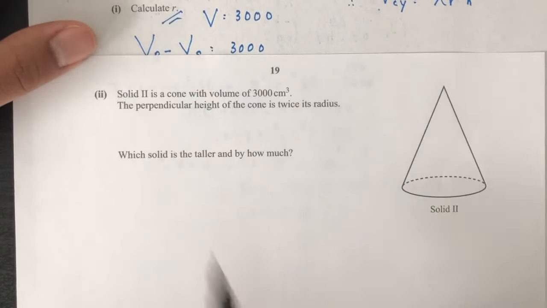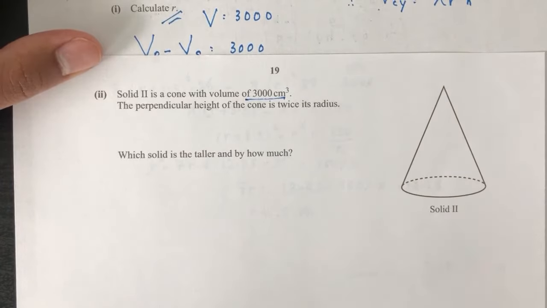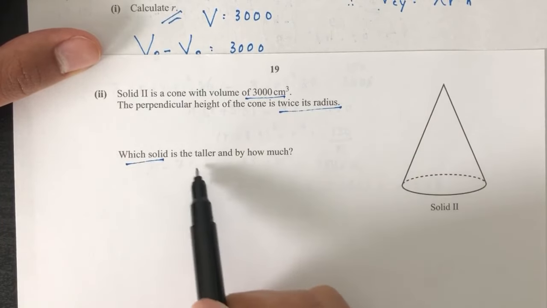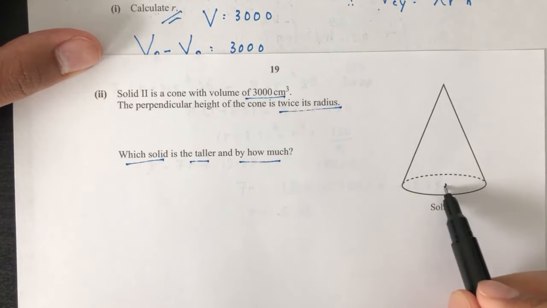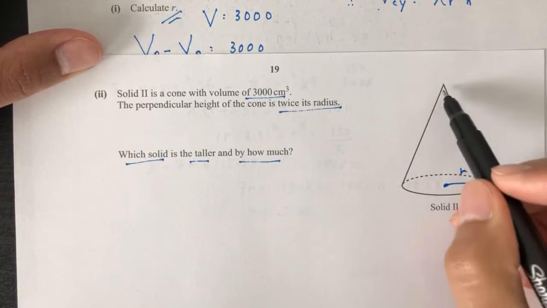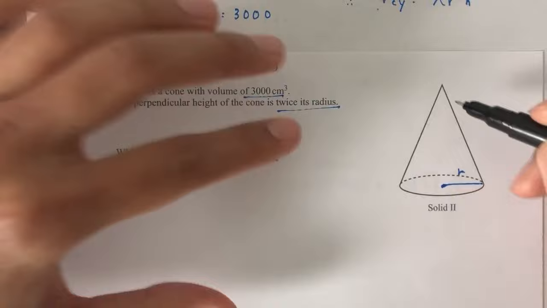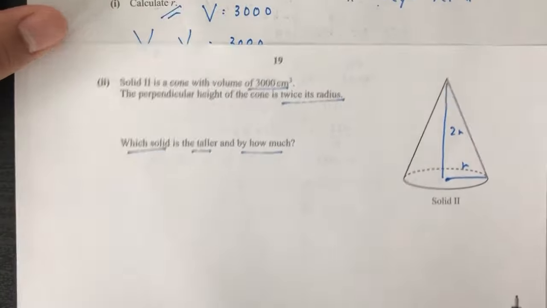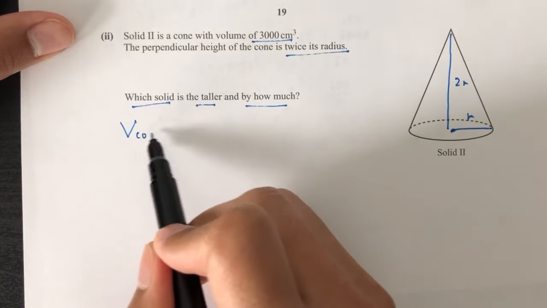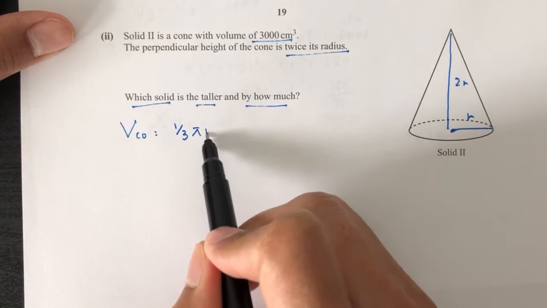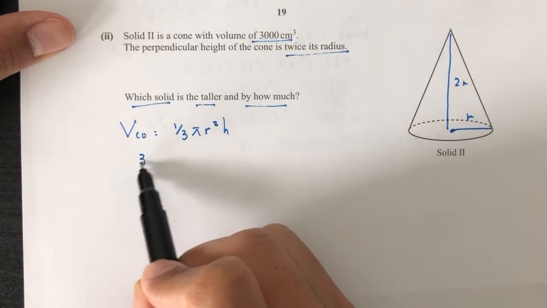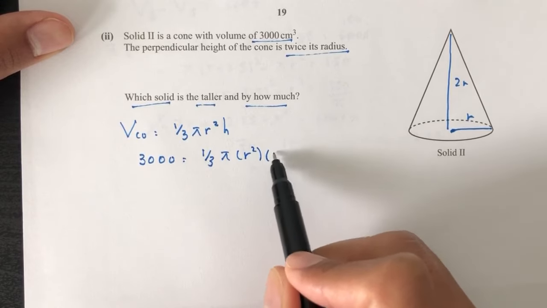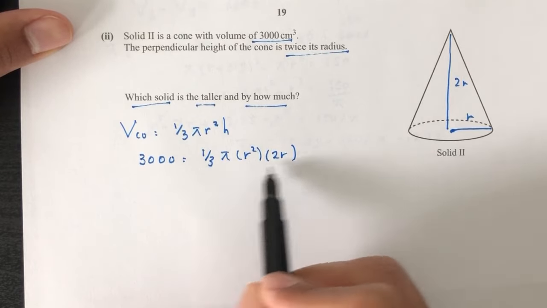Now for part 2, we have a solid 2 is a cone with volume of same volume. The perpendicular height is twice its radius. Which solid is taller by how much? So let's say the radius is r. The height will be 2r by this information. So how do you find volume of a cone? It is equal to 1/3 pi r square h. So volume is 3000. 1/3 pi r square, h is 2r. So we have what?